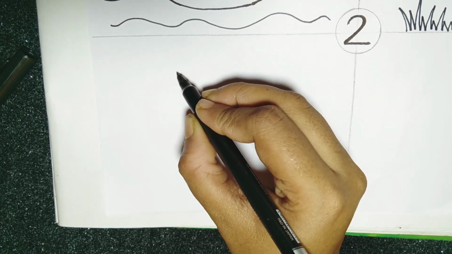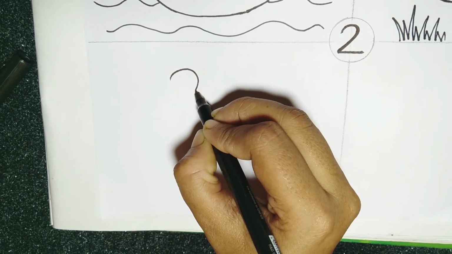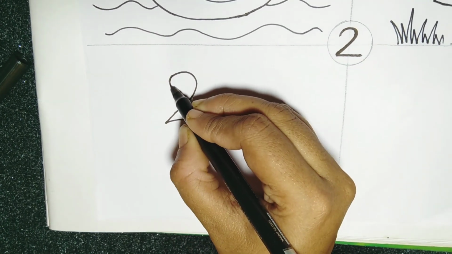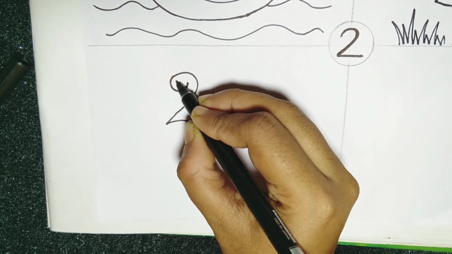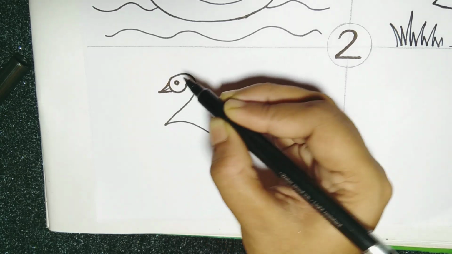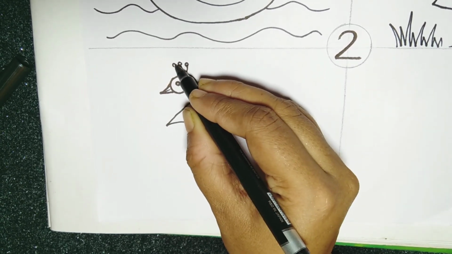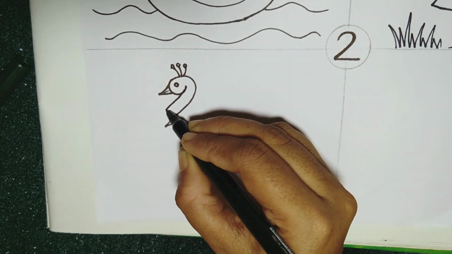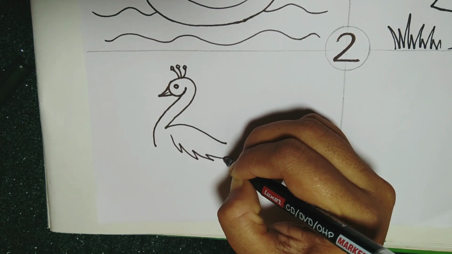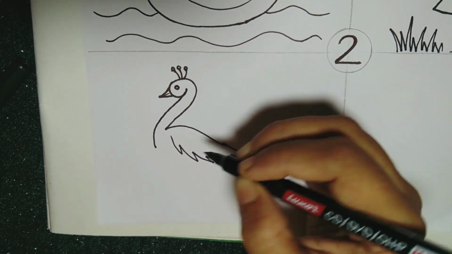Now I will show you how to draw a peacock. Write 2 like this way. Make head, eye, beak, neck, then the wings. Join it.